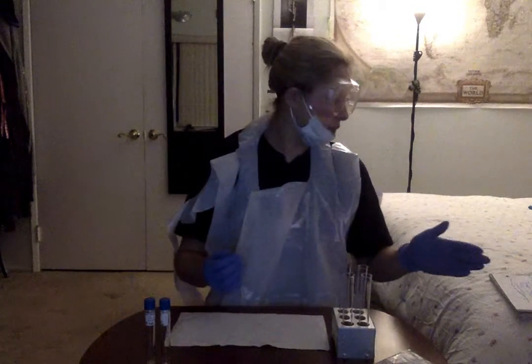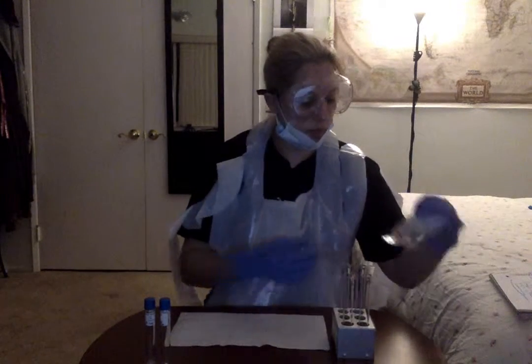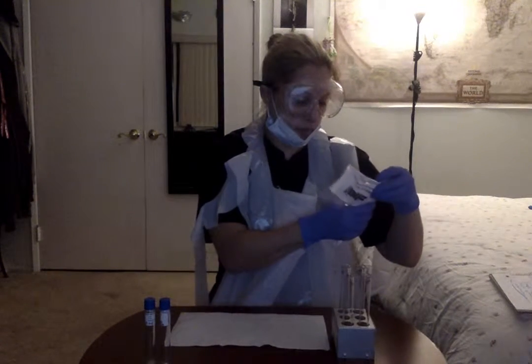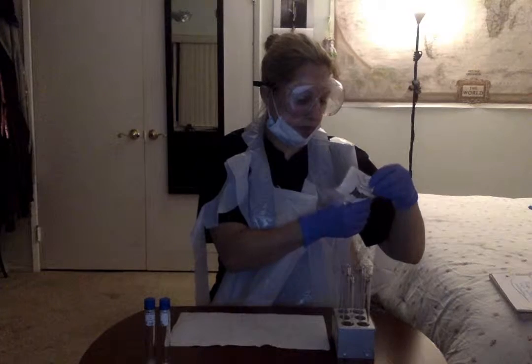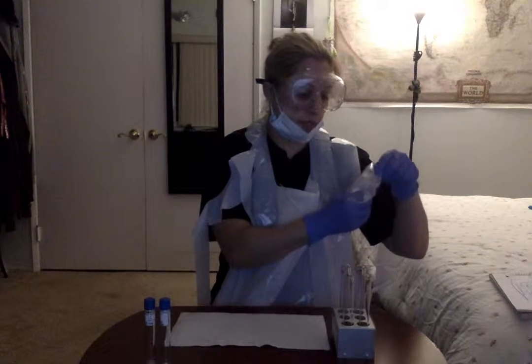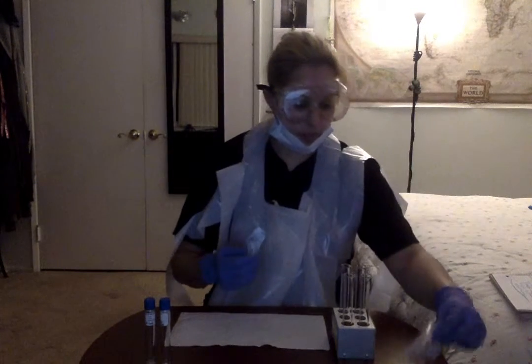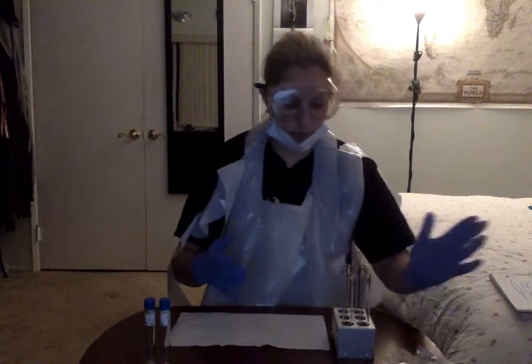Then we moved on to the next test, which was the Voges-Proskauer test. Again, I'm trying to pronounce that correctly. For that one, we actually had 2 other little regions here. We have Barritt's A and Barritt's B, which I have in here because I'm not sure if we need these again, but I'll give them there anyway.